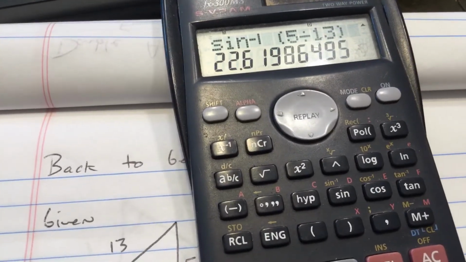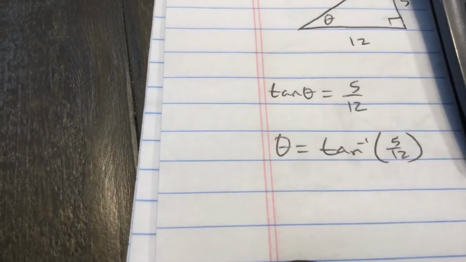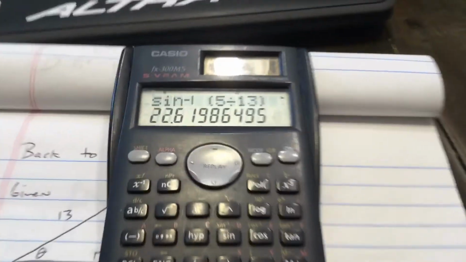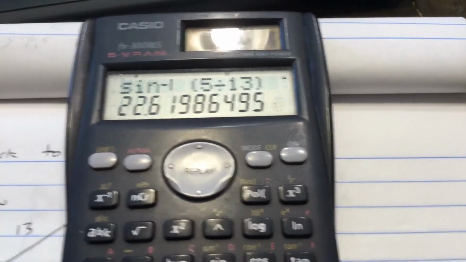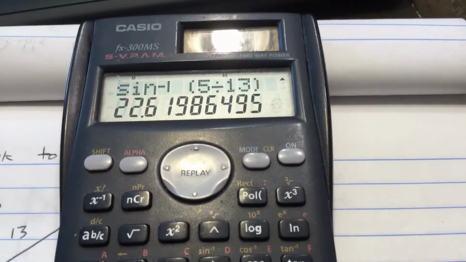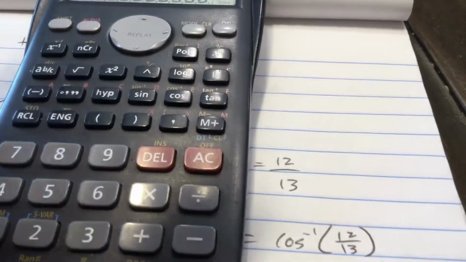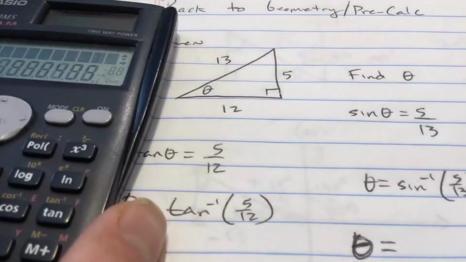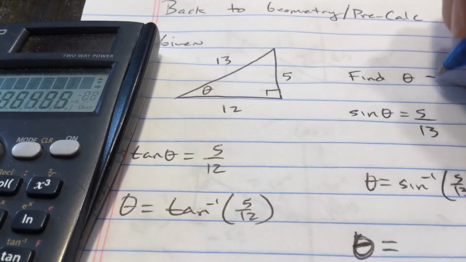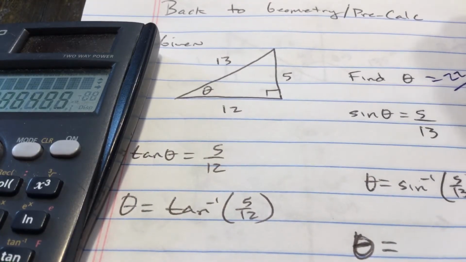Yeah, 5 over 13, that's nothing special. I am in degree mode. Make sure in degree mode you're looking for degrees. So theta is 22.6 degrees. All right, so you did that a bunch.